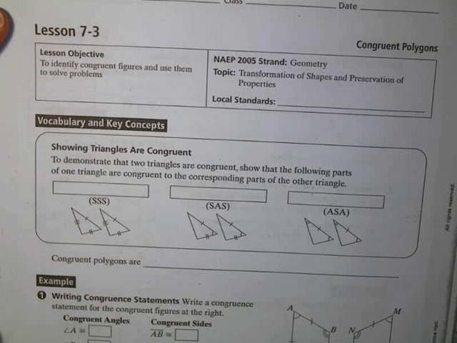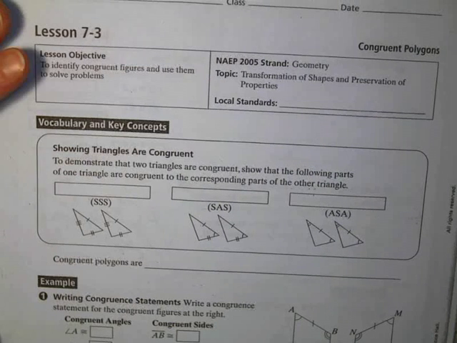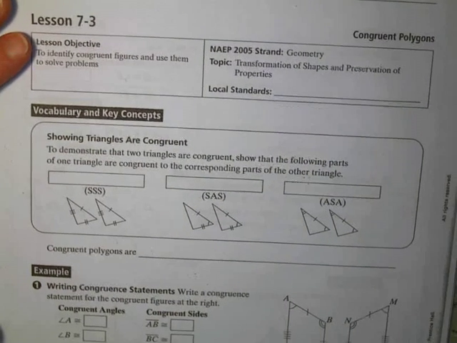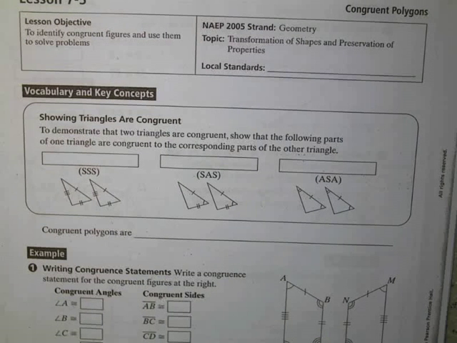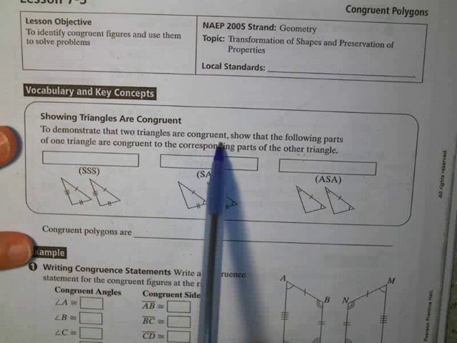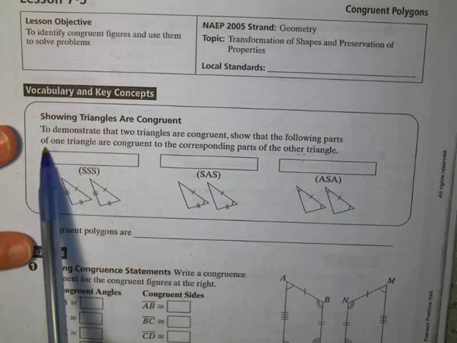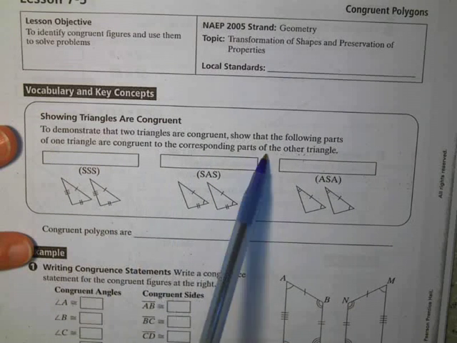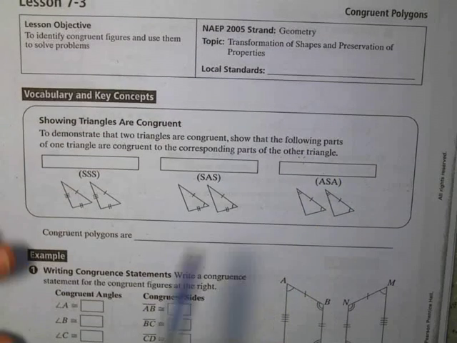Our objective is to identify congruent figures and use them to solve problems. Okay, so let's start off with our vocab and key concepts. Showing triangles are congruent. To demonstrate that two triangles are congruent, show that the following parts of one triangle are congruent to the corresponding parts of the other triangle.